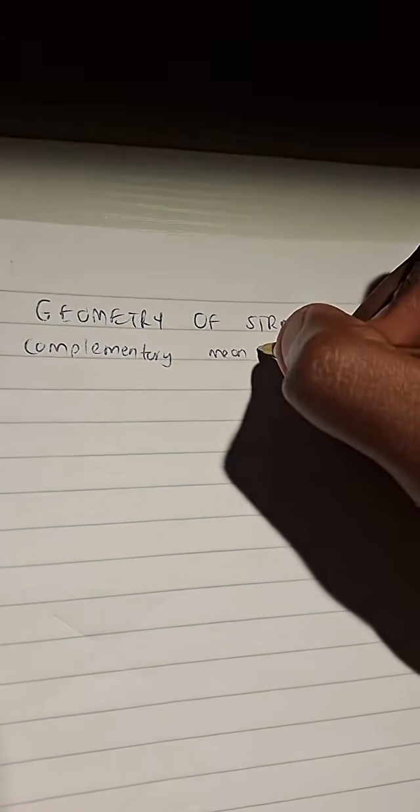Guys, the word complement comes from the word complementary, right? Complementary, what does that mean? The word complementary means angles that add up to 90 degrees. I need you to understand these terms, guys. Complementary angles means angles, however many those angles are, that add up to 90 degrees. You need to understand the word complementary, right?